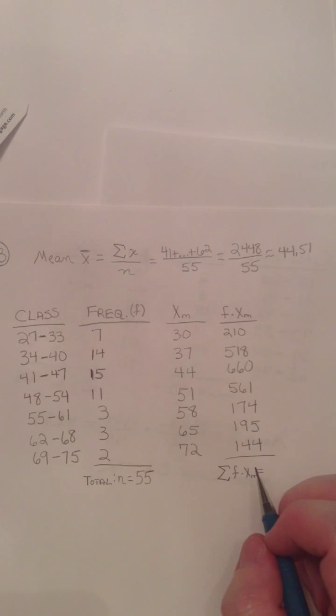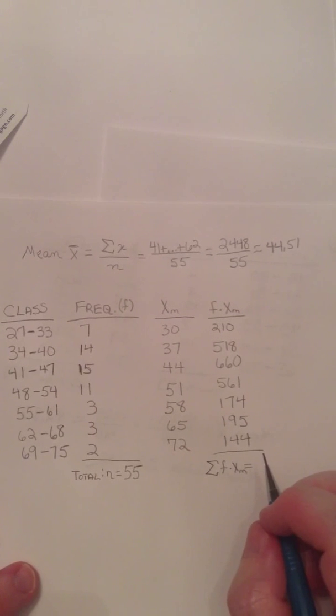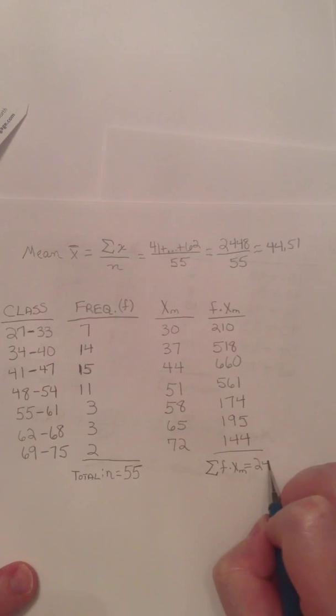it's going to follow that the sum is 2,462.